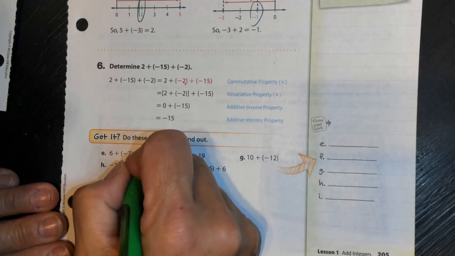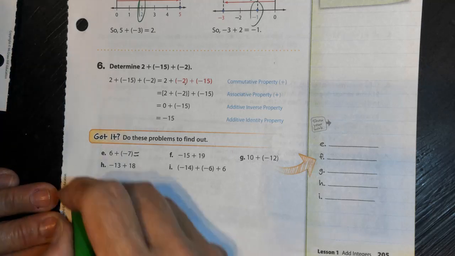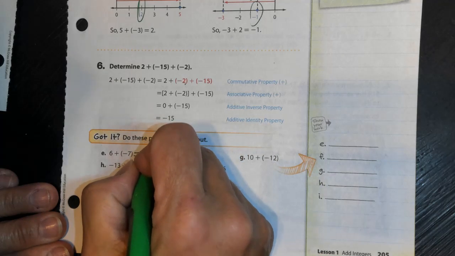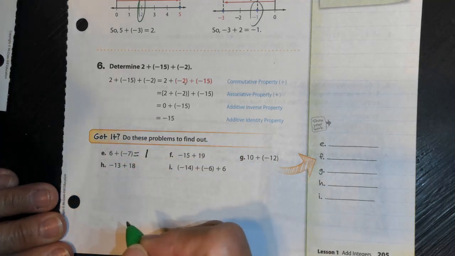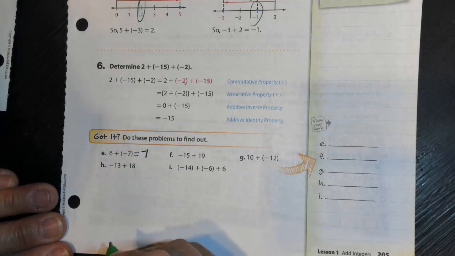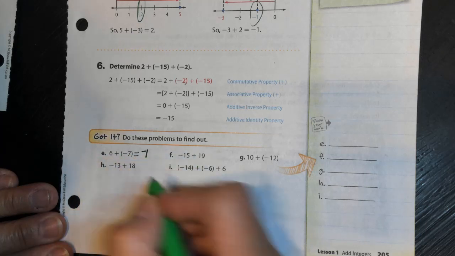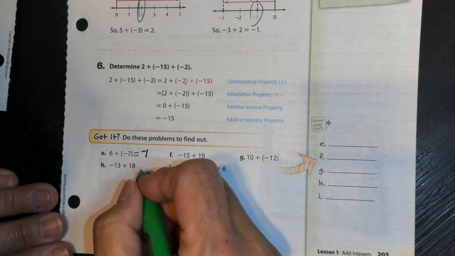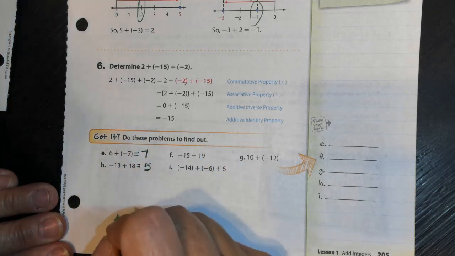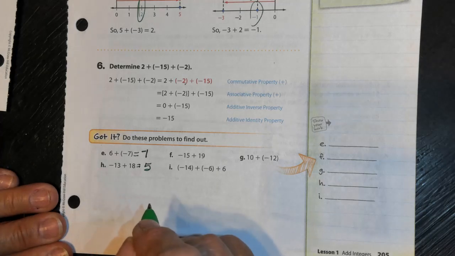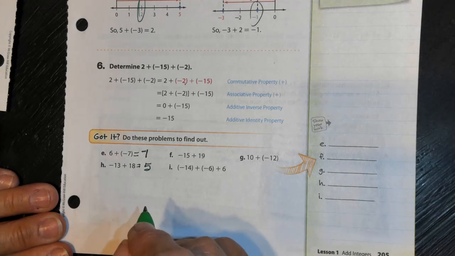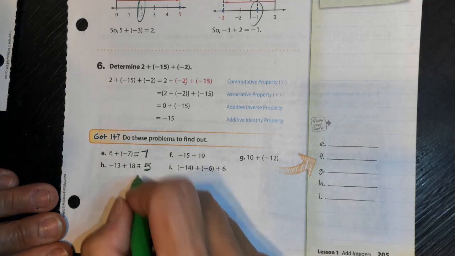Right here, 6 plus negative 7, that would be 7 minus 6 is 1. The number with the larger absolute value is negative 7, so our answer is negative 1. Negative 13 plus 18. 18 minus 13 would be 5, and 18 has the larger absolute value, and so it's going to be positive.